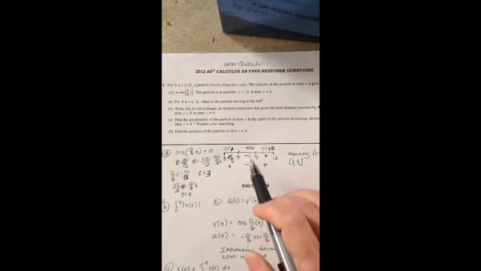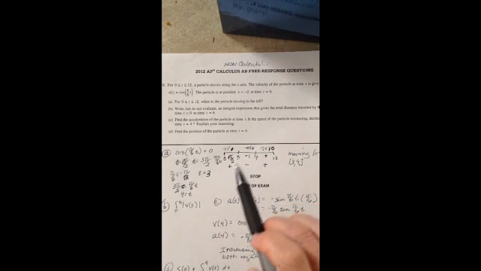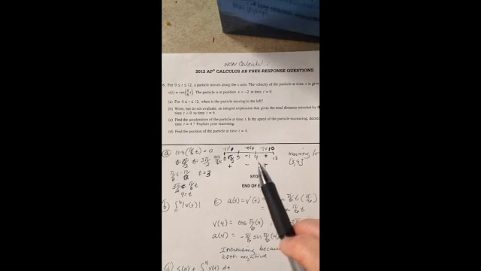So again, I want to reiterate, if it's on a non-calculator portion and you're thinking the unit circle, think more about the quadrant it falls in, even if you don't know the exact value, so you can know the signs.